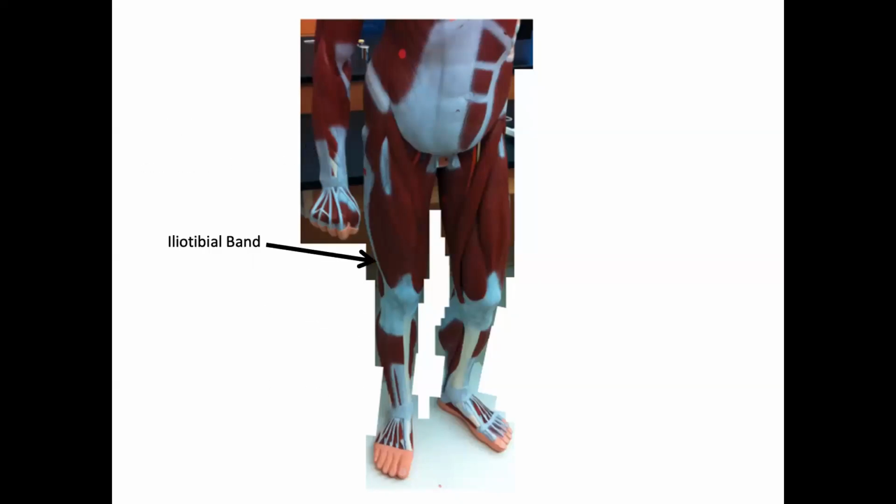Moving down into the thigh, we get the iliotibial band, and deep to the iliotibial band, we have vastus lateralis. Moving on to the crural region, we get tibialis anterior and extensor digitorum longus. We will also see our peroneal muscles, sometimes referred to as the fibularis muscles.